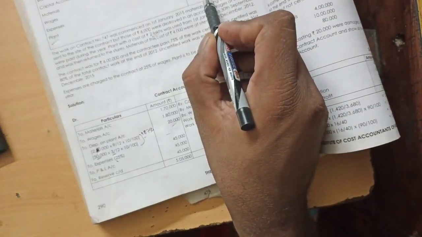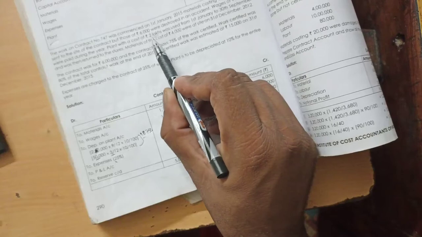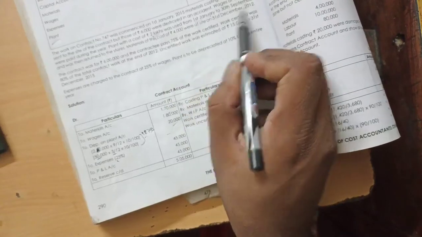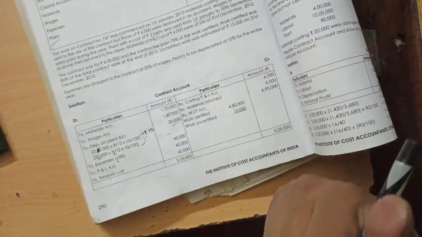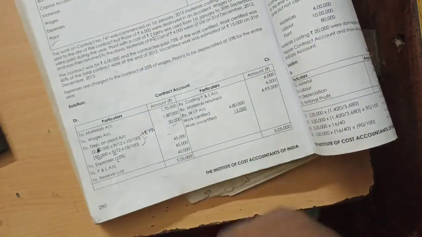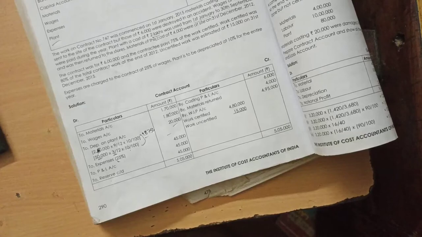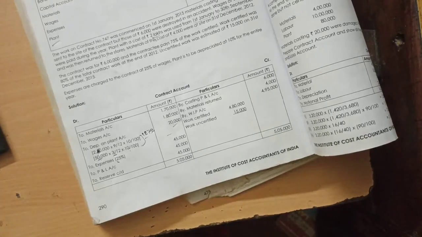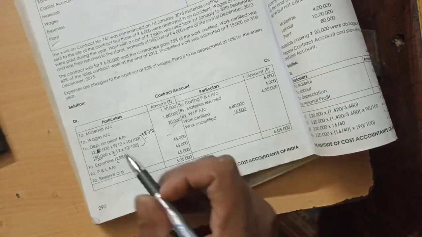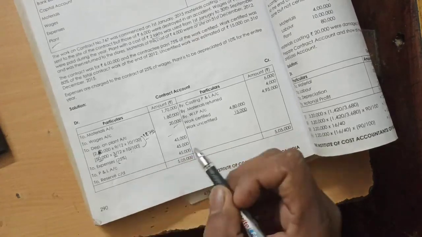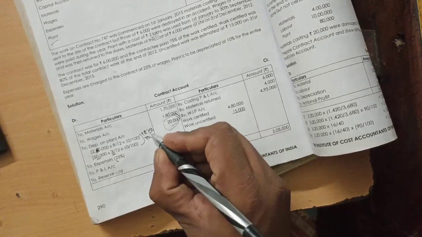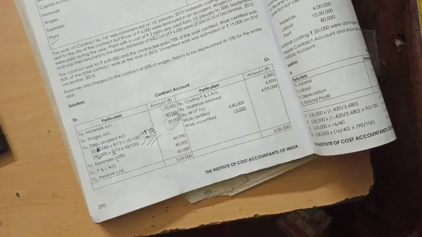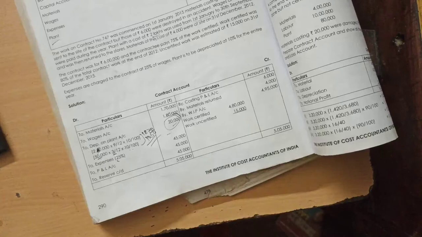2 lakhs worth of cost was used between 1st January and 30th September. What about the remaining 50,000? For the remaining 50,000, we estimate the remaining 3 months, so we calculate 3 by 12 into 10 by 100. So in total we got 20,000, and 1250. So that is hopefully clear.